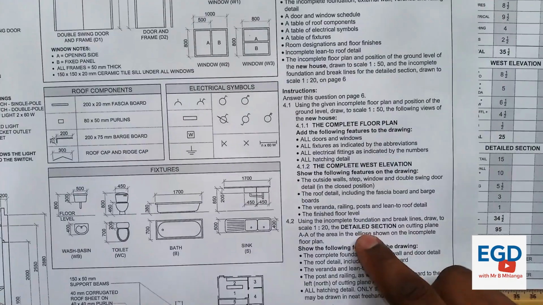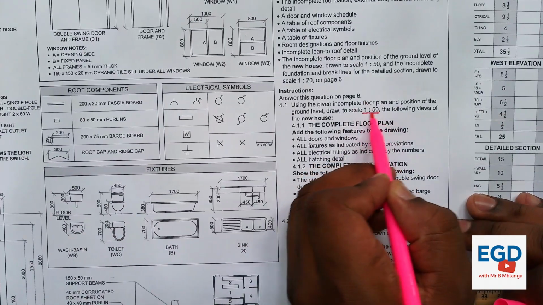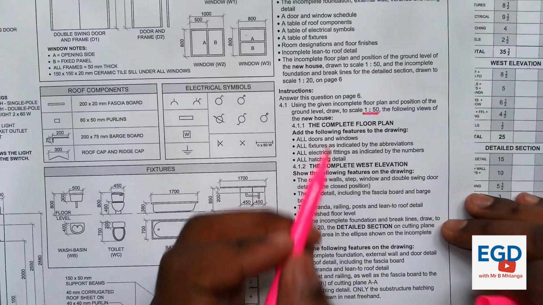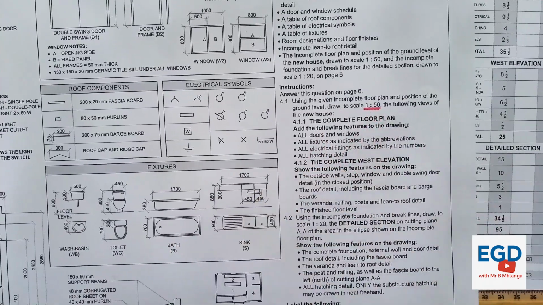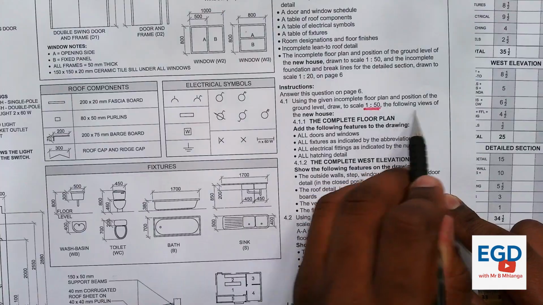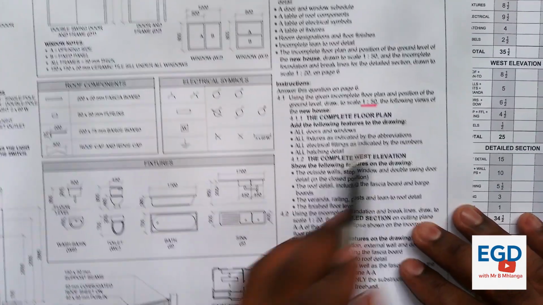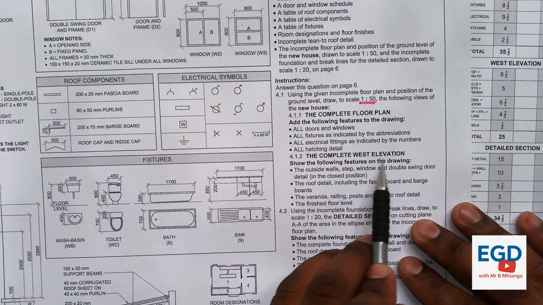This is very important: the scale for the floor plan and the elevation is 1:50. Then I have to draw the following views of the new house: the complete floor plan and the complete west elevation.